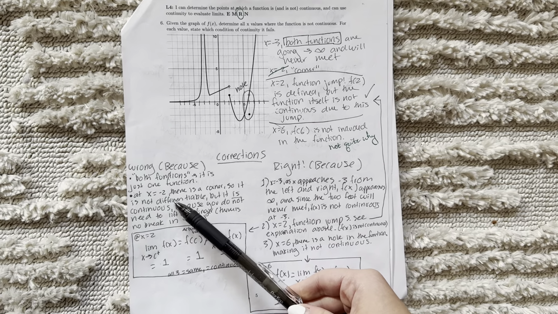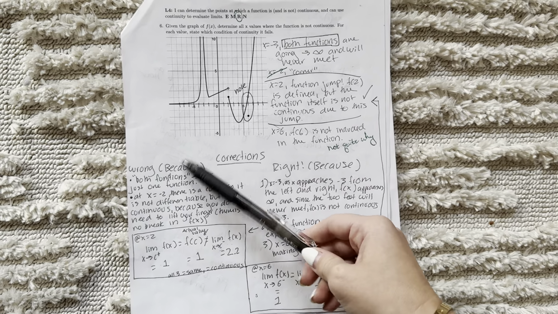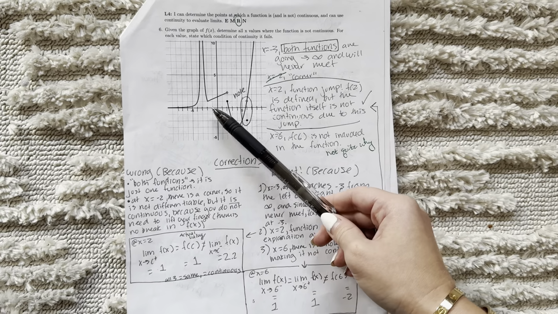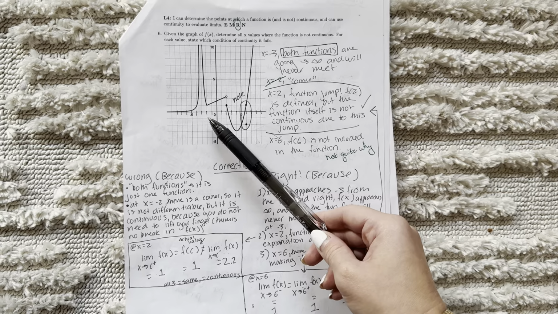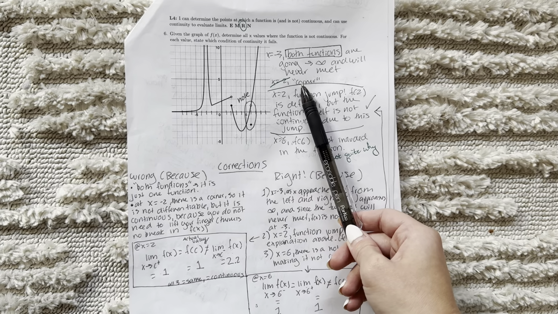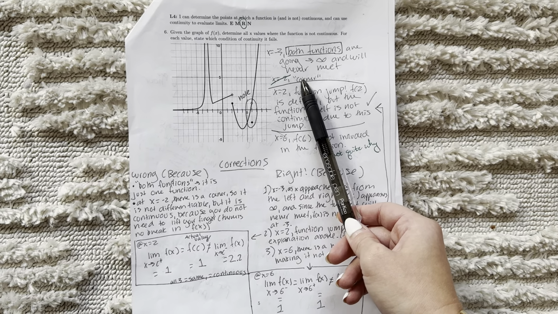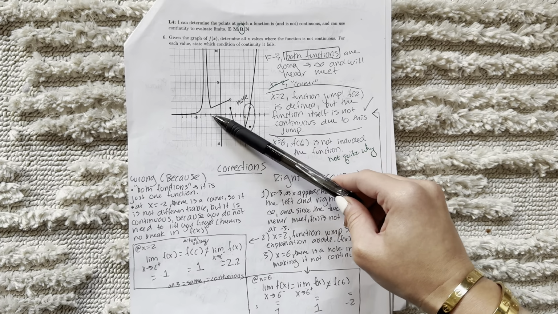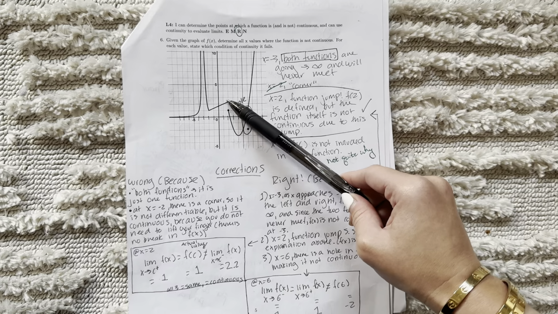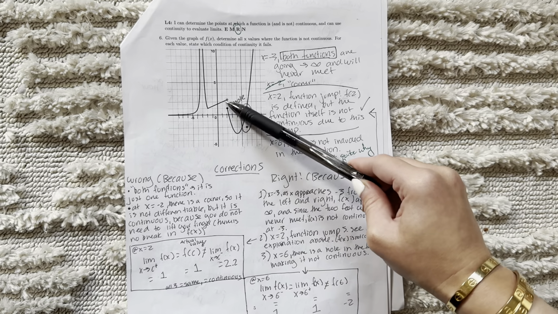So at x equals 2, there is a corner, at x equals -2, there is a corner here, and originally I had said at x equals -2, there's a corner, so it's not continuous. That is not true, because you don't have to lift your finger or do any sort of weird jump with your pen like you do here.